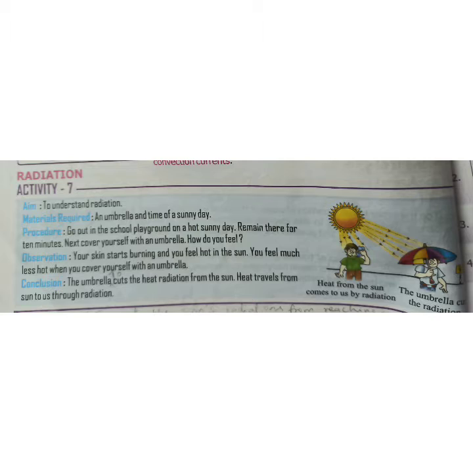We can do this activity in summer season by protecting ourselves from the sun. For doing this activity, we need an umbrella and a sunny day. When we go out in the school playground on a hot sunny day, we remain there for 10 minutes. Next, cover yourself with an umbrella.